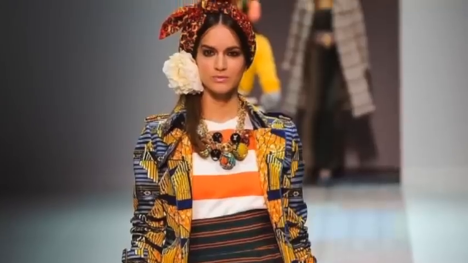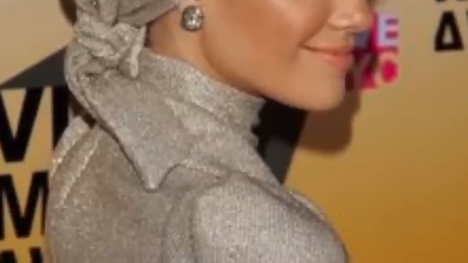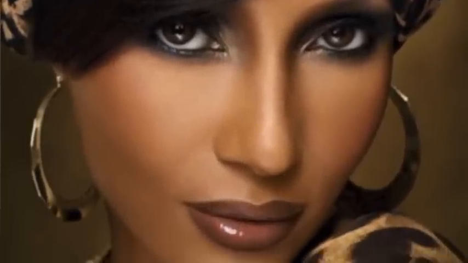Today, the turban has become a fashion statement, seen on runways like Milan, Paris, New York, and South Africa, worn by models and celebrities like Jennifer Lopez and Iman. But to make sure that you're not left in the dark, I'll be showing you 3 runway-ready turban styles.